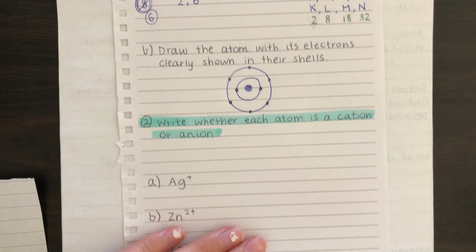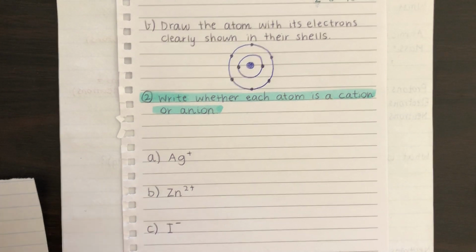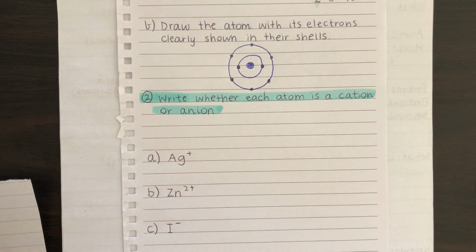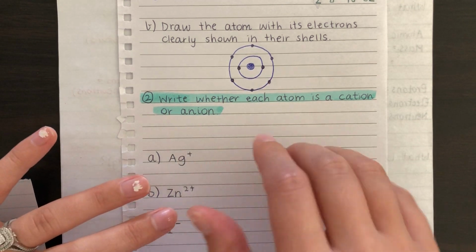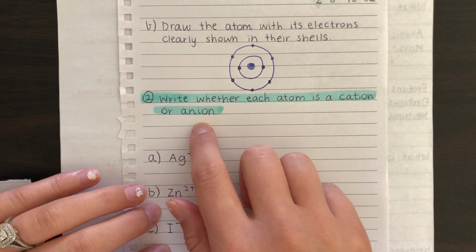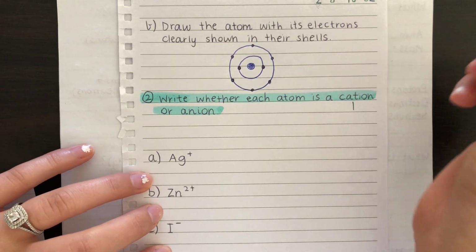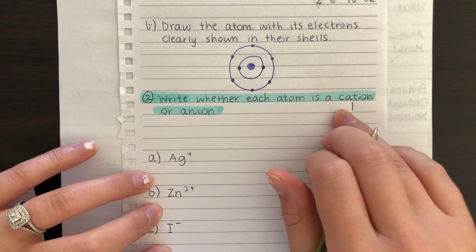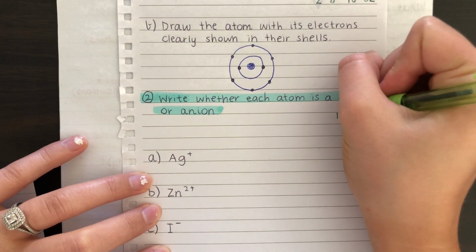Now moving on to the second question. Write whether each atom is a cation or an anion. An ion is when an atom has either gained or lost electrons. The next step after recognizing what an ion is is to determine whether it's a cation or an anion. So a cation is an ion that has lost its electrons, right?